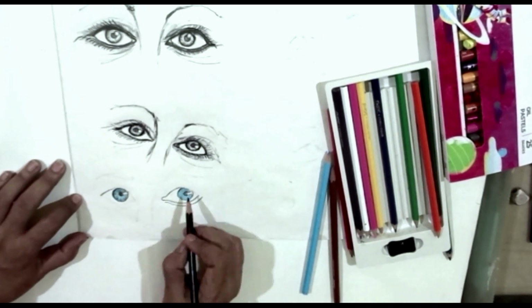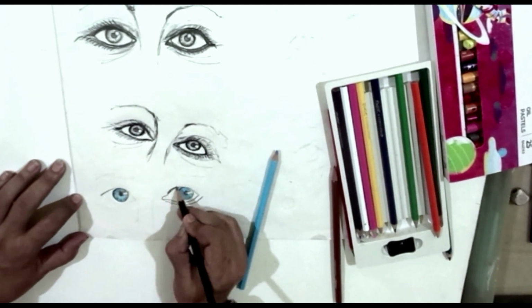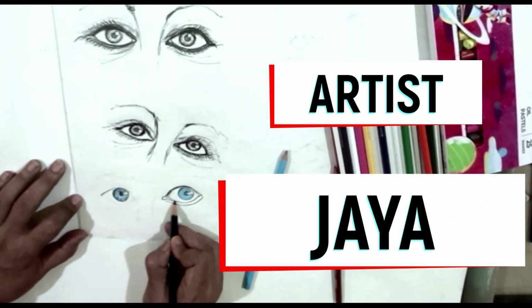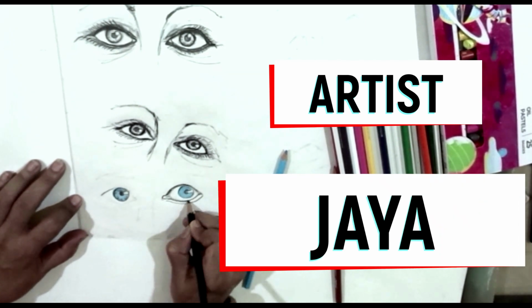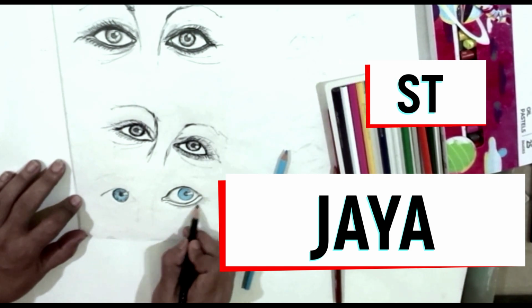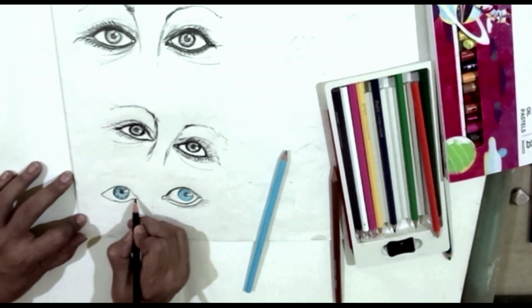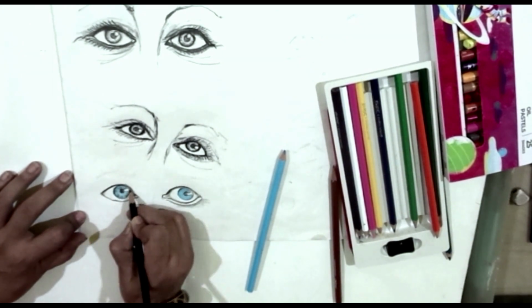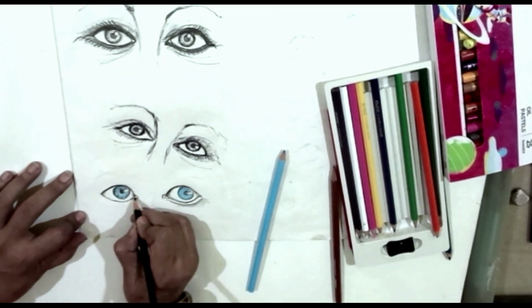Now, color pencils. We know God has drawn the iris of different people with different colors. I will try to show a few of those colors here.